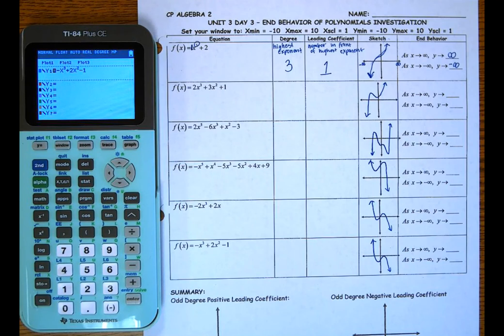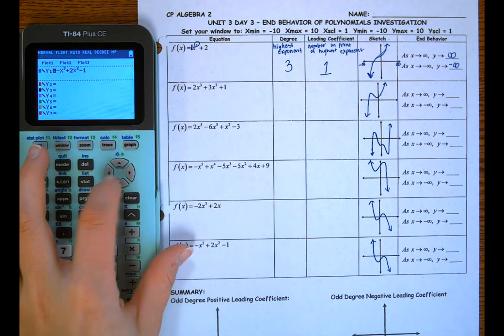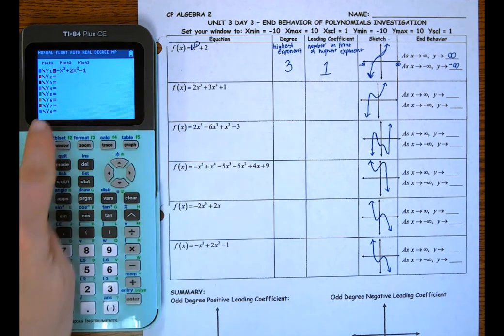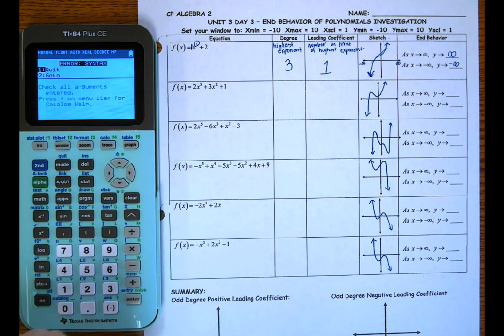Okay, so in case you don't have a graphing calculator or you can't make these graphs yourself, I've provided the graphs for you. I just typed all the functions into the calculator and got these values. Some things to consider: if you type in your function like I did here, and then I hit graph, so I typed in that last function here, and I hit graph, and I get a syntax error symbol.